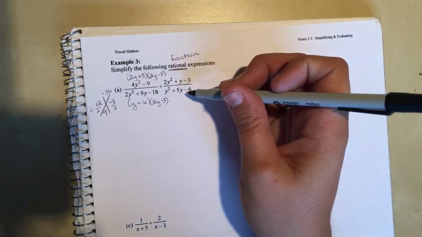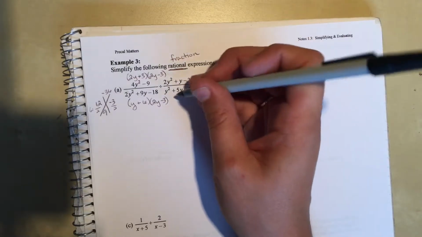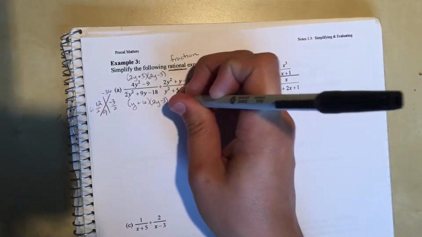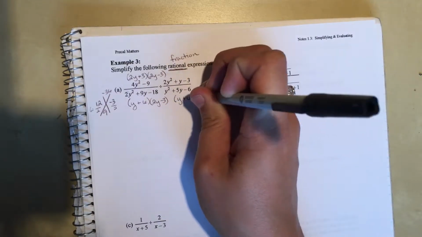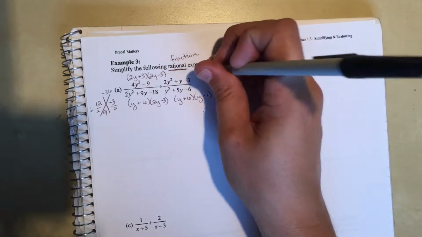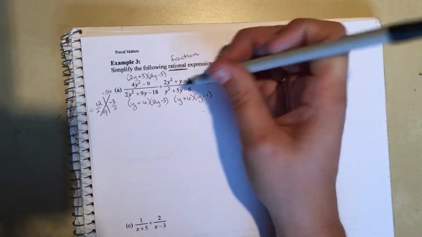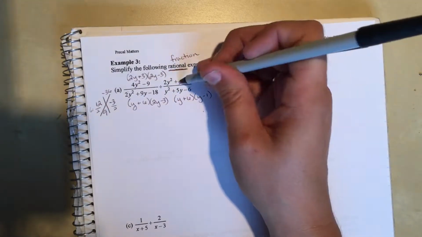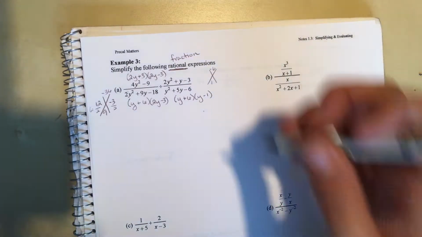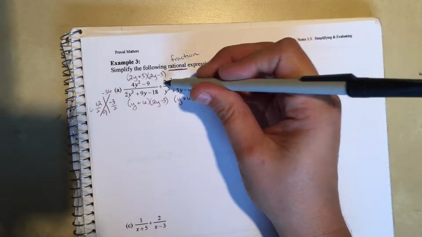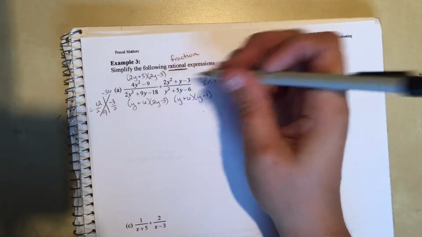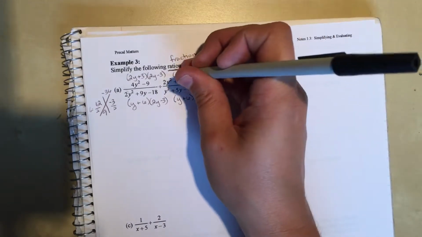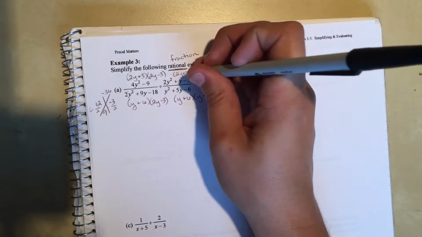Y squared plus 5y minus 6 is something you should know how to do in your head by now. Things that multiply to negative 6 and add up to 5 are positive 6 and negative 1, so this is y plus 6 and y minus 1. Then we'll do the same thing over here using my method. We'll go negative 6, because it has a coefficient more than 1. Things that multiply to negative 6 and add up to 1 are 3 and negative 2. Divide by the 2 from here. This gives me negative 1, and that doesn't divide. So the numerator of this piece is 2y plus 3 and y minus 1.